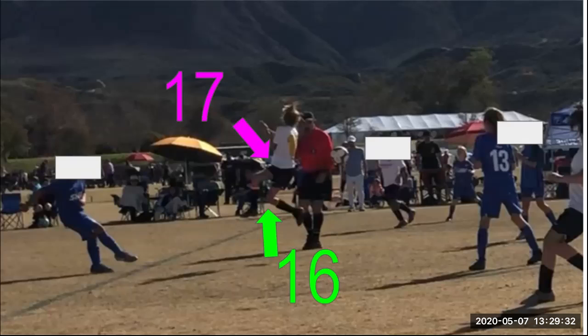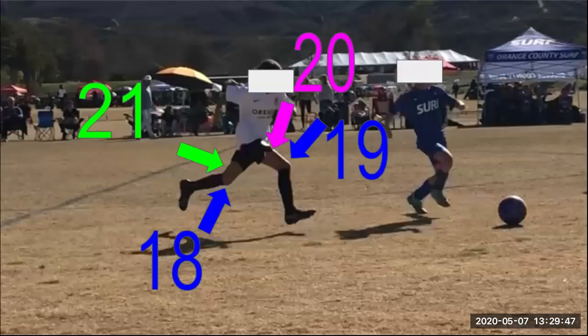So 16, knee flexion. 17, hip flexion. 18 and 19, both knee flexion.